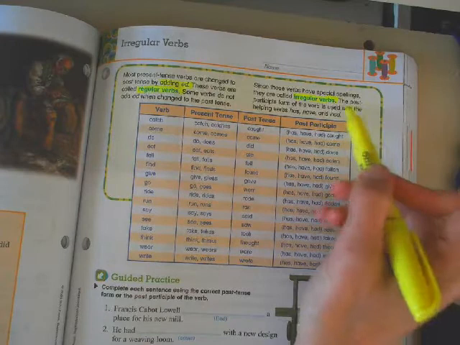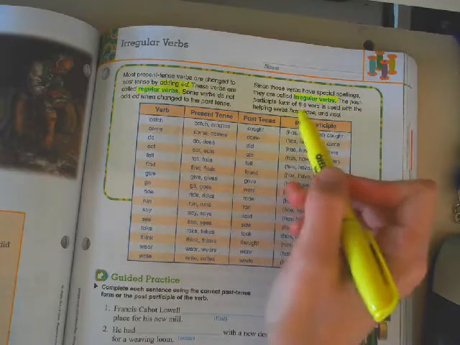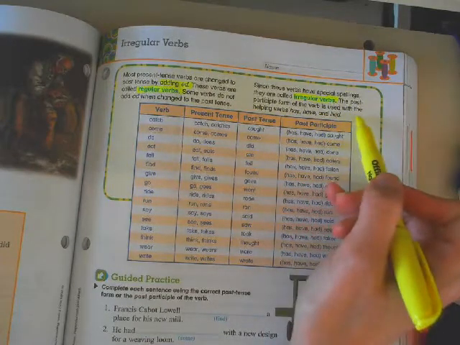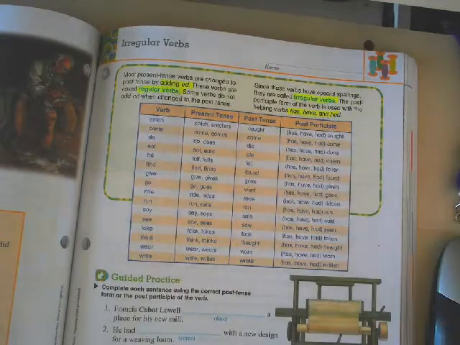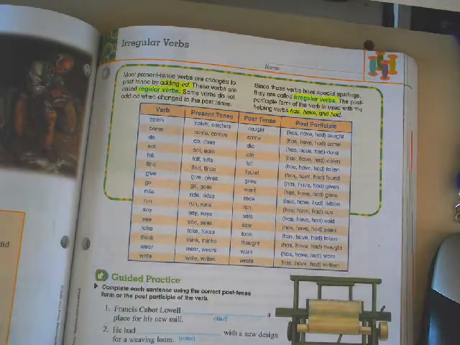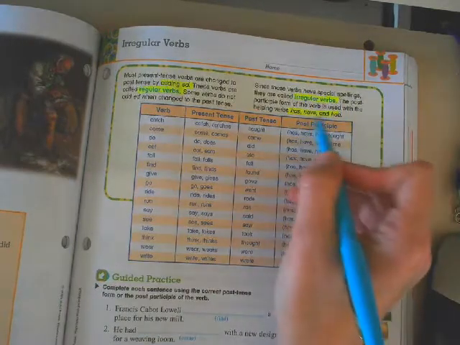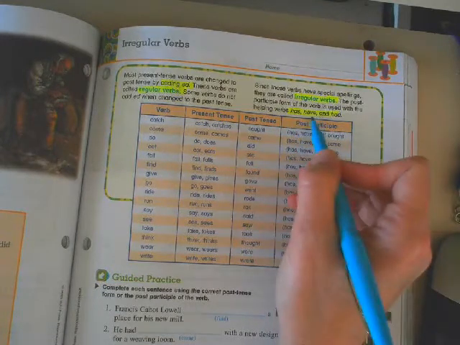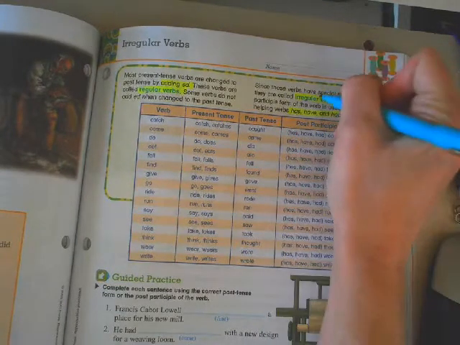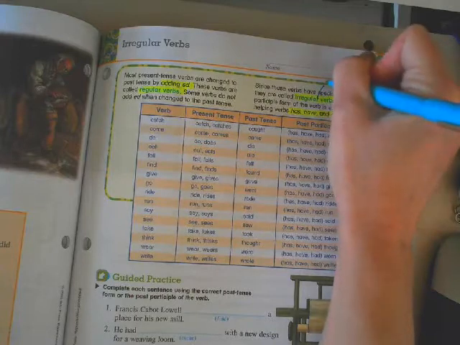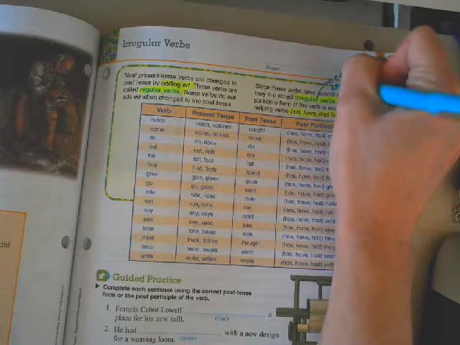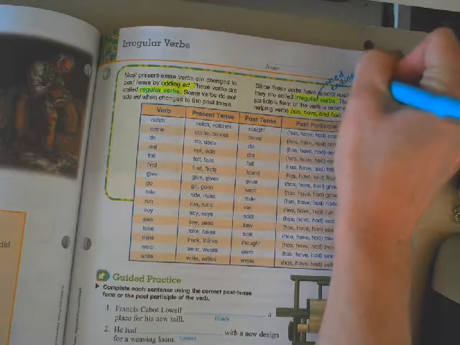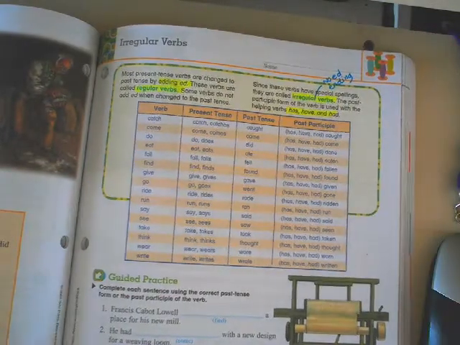It says the past participle form of the verb is used with the helping verbs has, have, and had. So irregular verbs you're going to usually see with has, have, and had. These have no ed ending. So these are the verbs that we're going to look at today, the irregular verbs.